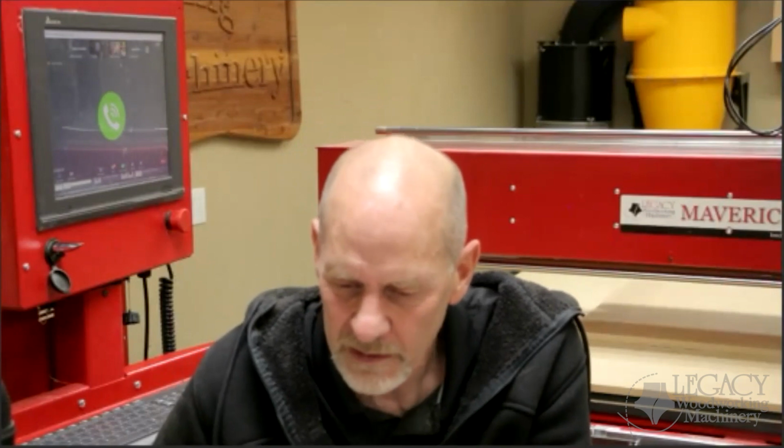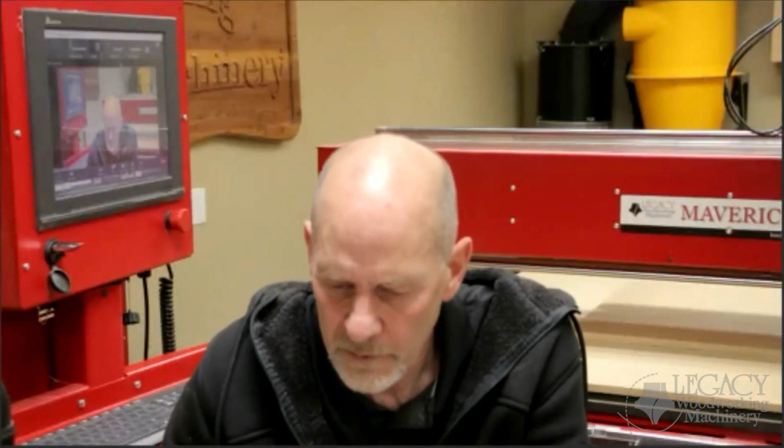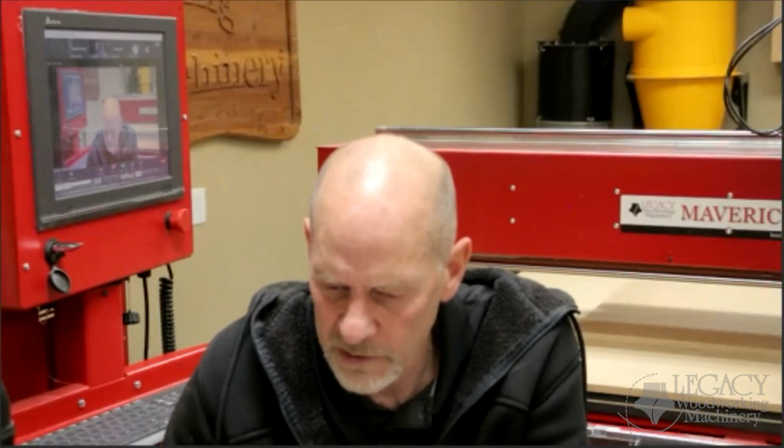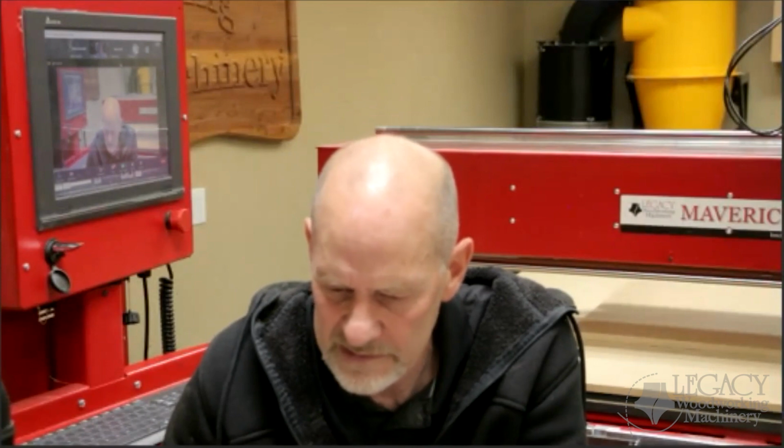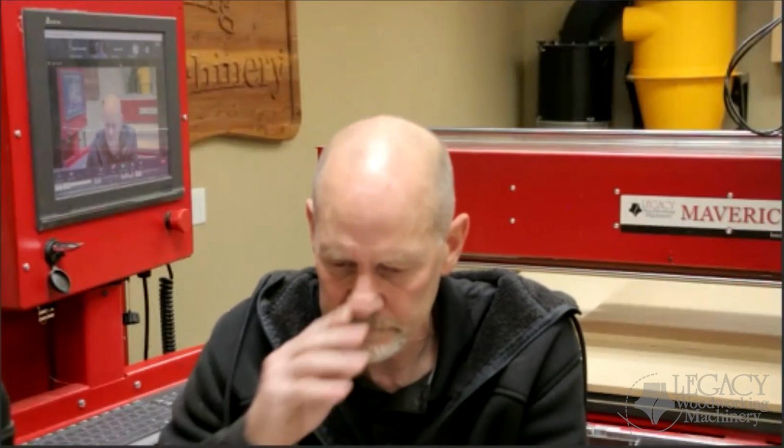Okay. Is the metal pad on the smart tool a replacement item? It is. I have a 4x8 Maverick. Is there a way to move the touch-off pad out an inch or two so I can extend the base table?